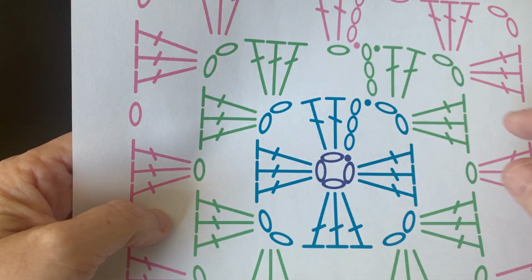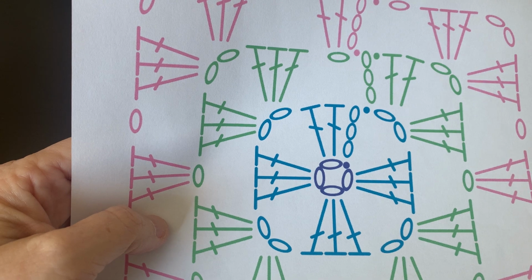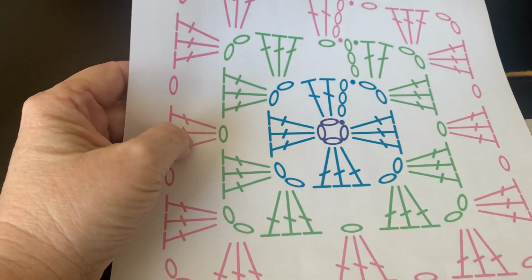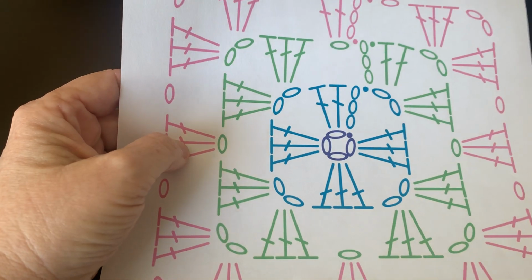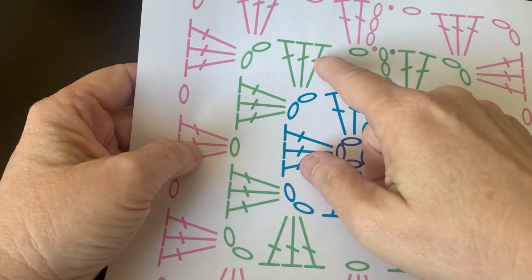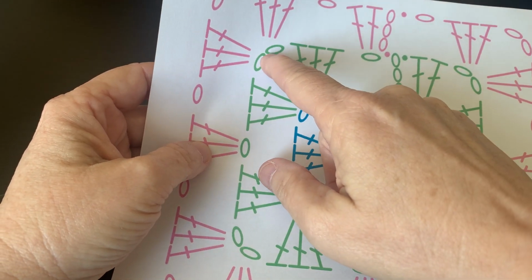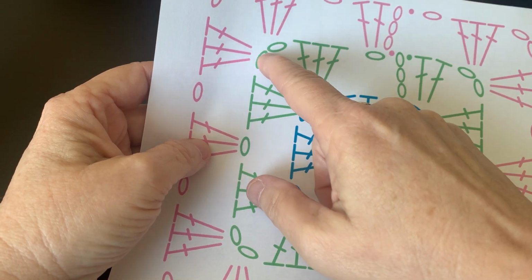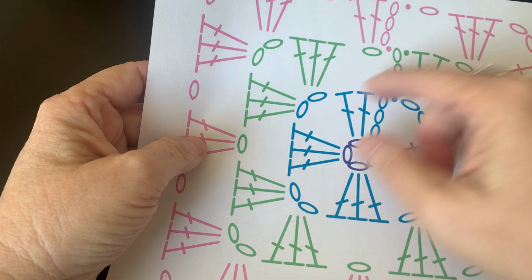Now you're building your edges that you're going to be working into. The great thing about these diagrams is you're basically looking at a granny square on paper. So basically you would also chain 3. 3 double crochets, 2 chains, 3 double crochets into this corner.